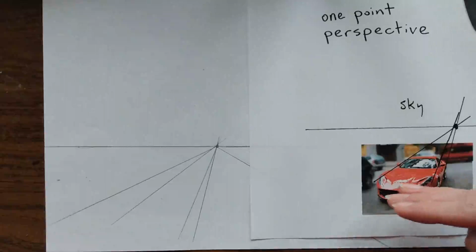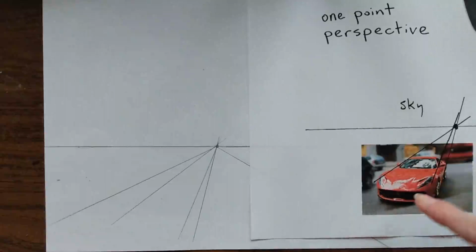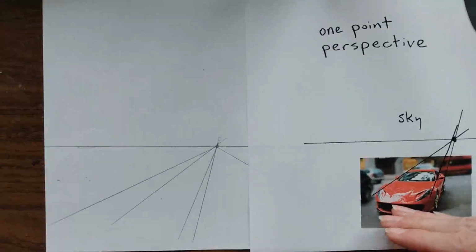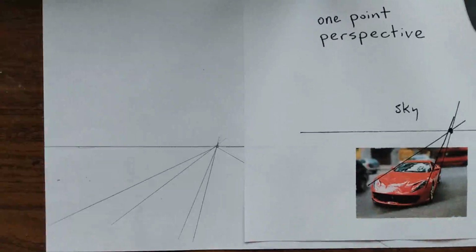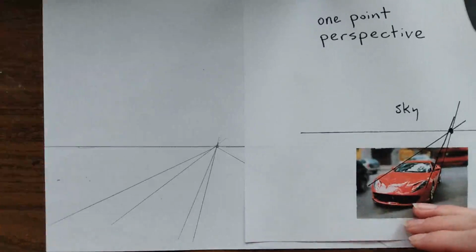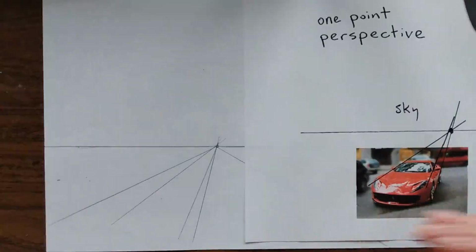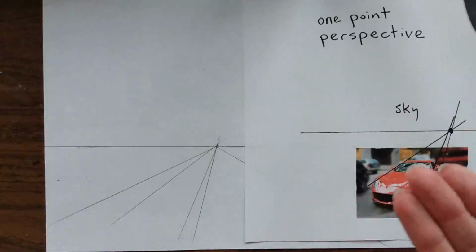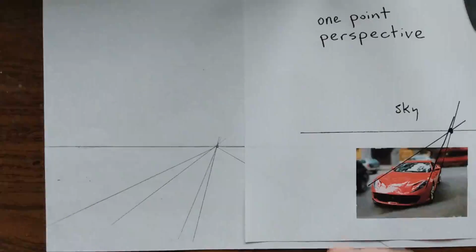Then I'm going to start dividing it up, going back. Since this is one-point perspective, I'm going to ignore how this goes a little bit at an angle because that would be 2-point perspective. Instead, I'm going to keep any part of the car that's flat like this, like I'm looking at it straight on. I'm going to keep it flat.